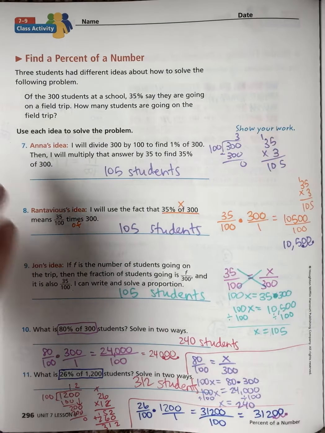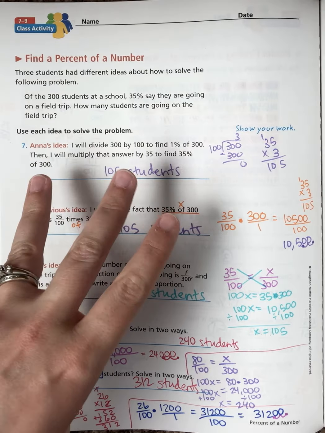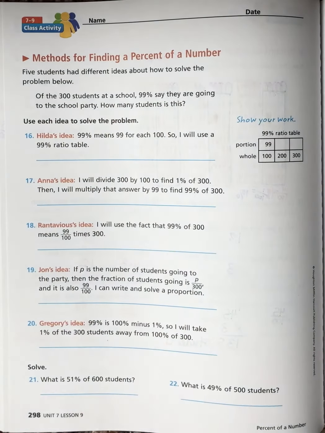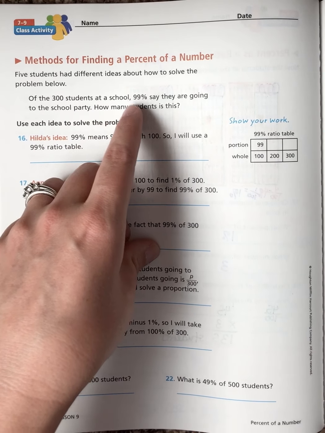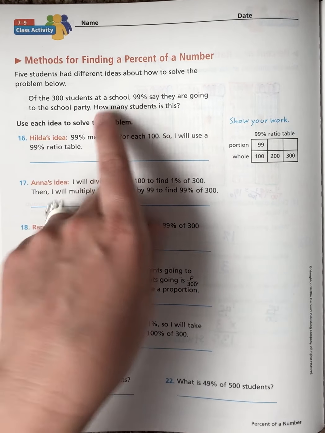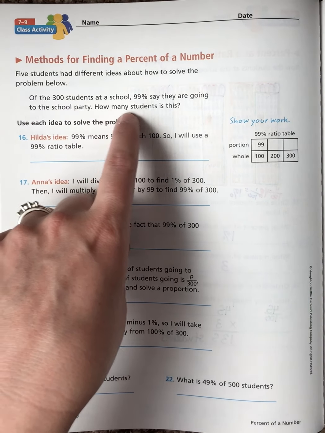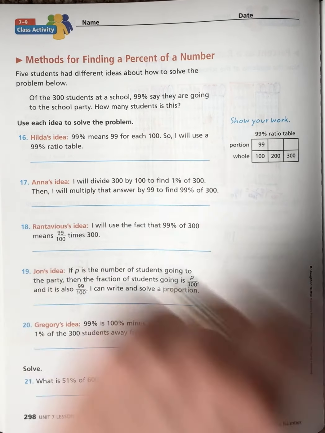So before, it was just 3 different kids had a way to solve it. Now there's 5 kids that have a different way to solve it. That just proves there's lots of ways to solve percent problems. It says of the 300 students at the school, 99% say they're going to the school party. How many students is this?